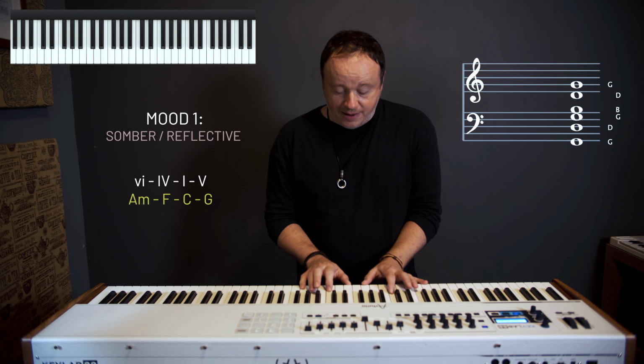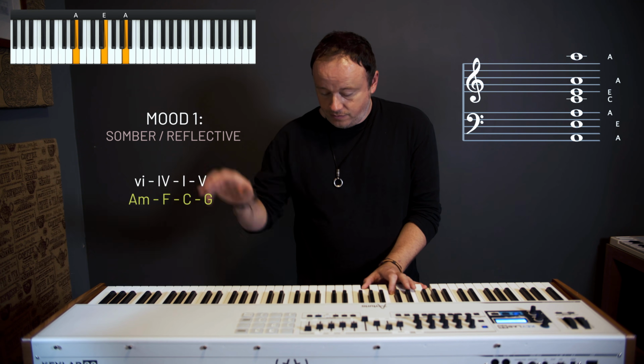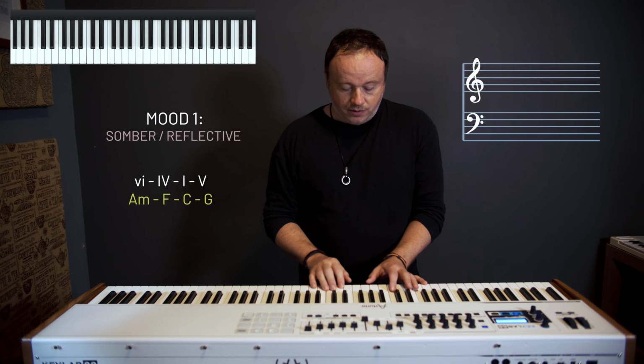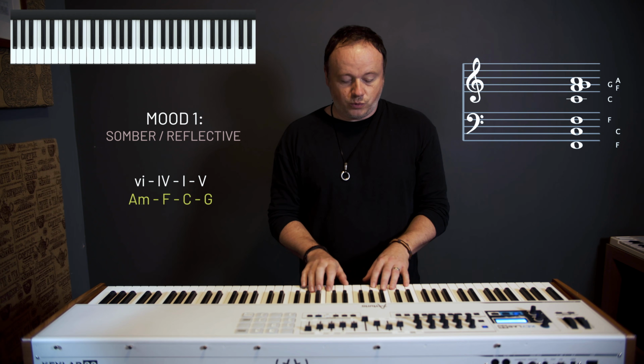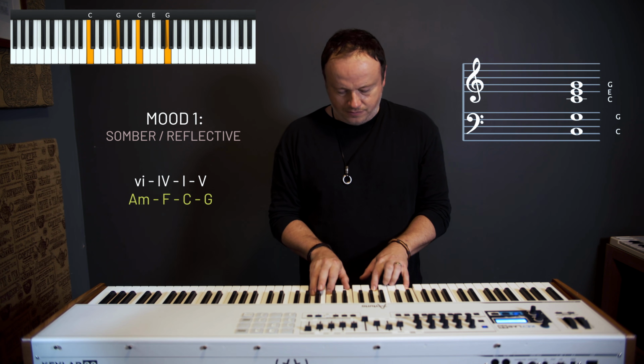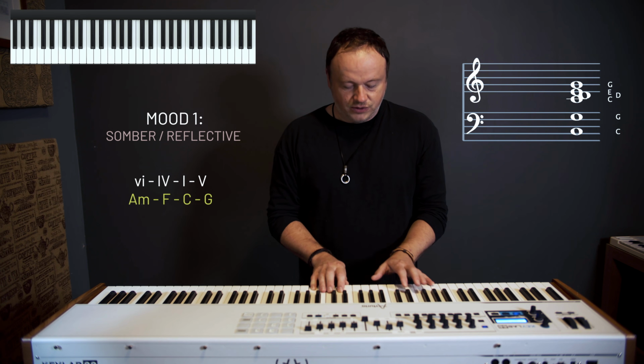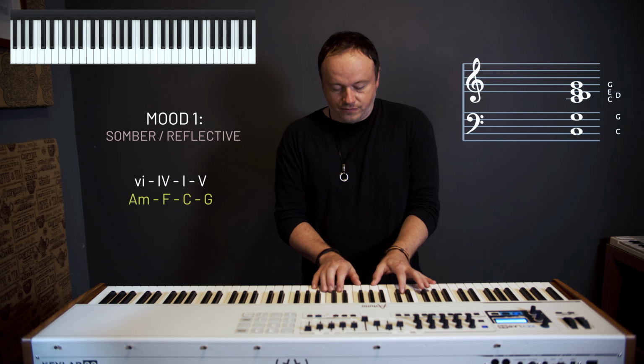Let's try that again. So this is A minor, F, to the 1, the C, and to the 5. And that's pretty much it. So it's a very simple chord progression, but it's very effective.